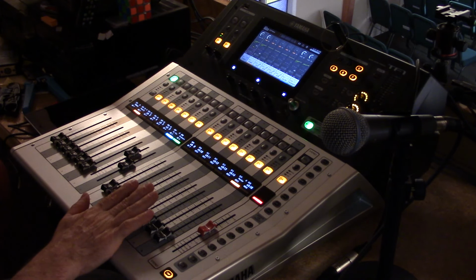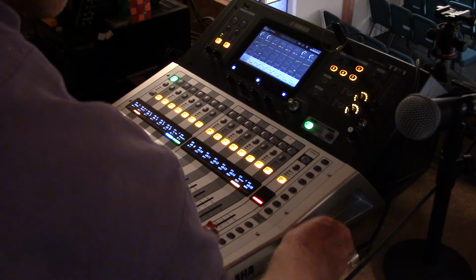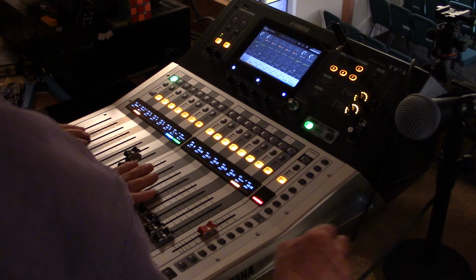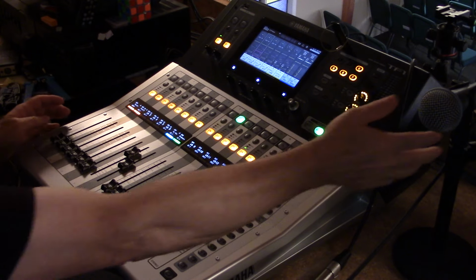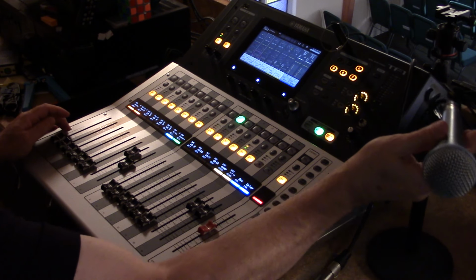Let's talk about the effects for a second. So what you have, we never even messed with those. The custom layer, well, got a pretty good sound set up without even. It's really cool on this.